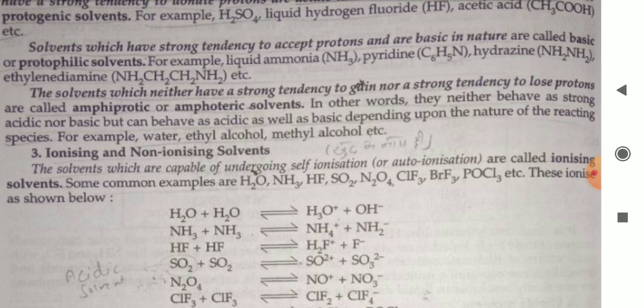The solvents which have neither a strong tendency to gain nor a strong tendency to lose protons are called amphiprotic or amphoteric solvents. In other words, they behave neither as strongly acidic nor basic, but can behave as acidic as well as basic depending upon the nature of the reacting species. For example, water, ethyl alcohol, methyl alcohol, etc.